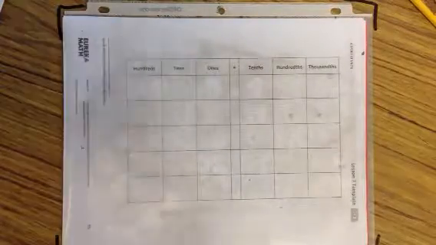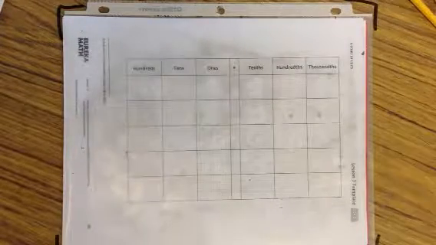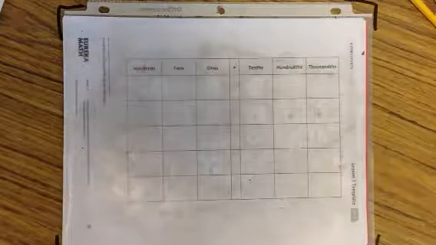Hi families! Today I'm going to be teaching you how to round decimals. This strategy comes from Eureka 5th grade Unit 1, Lesson 7.